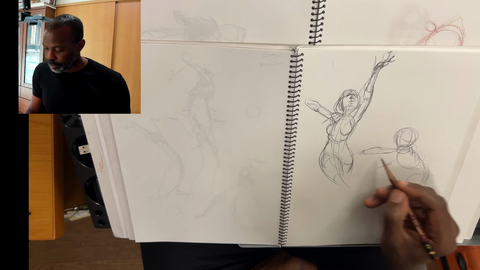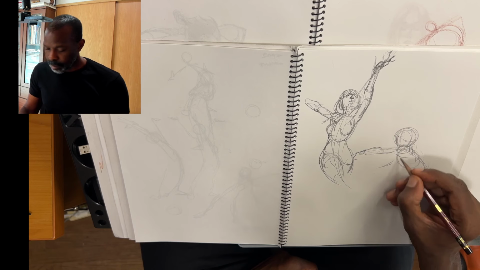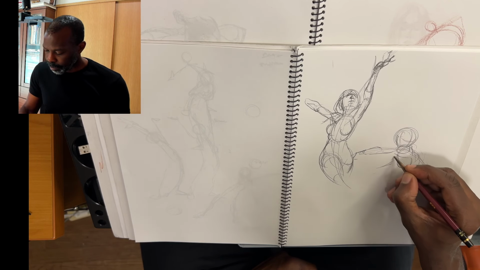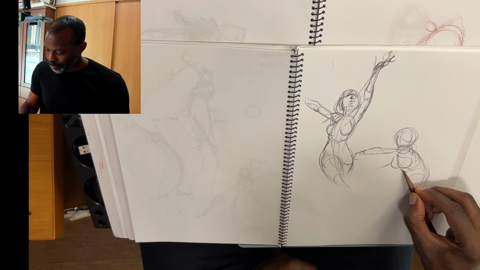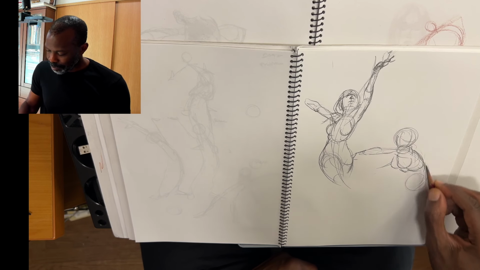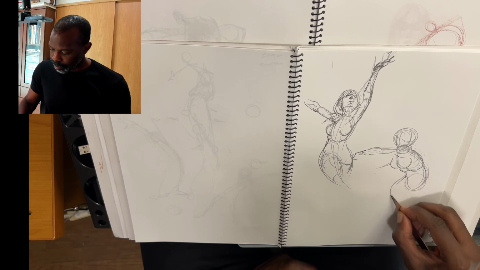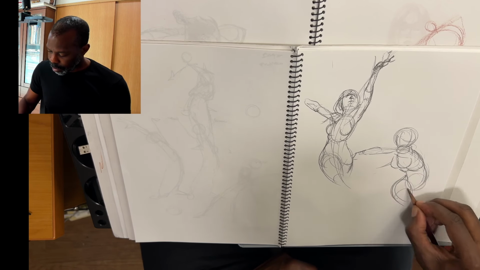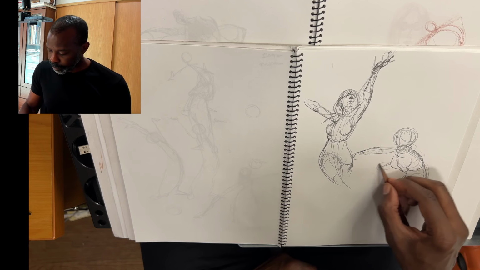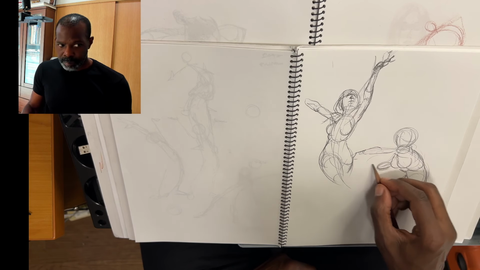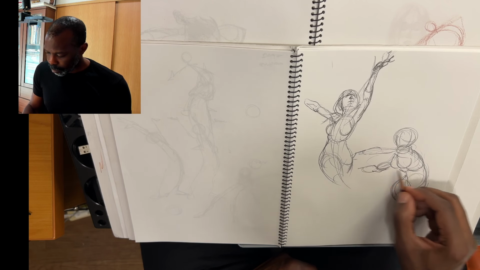The actual gesture is this person striking across like this. I'm going to make it another woman, it just makes it easy for me. And this leg coming forward, and this one going back like that.